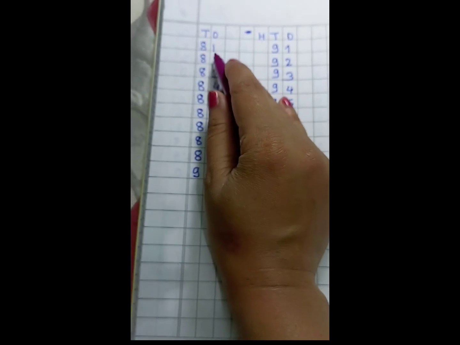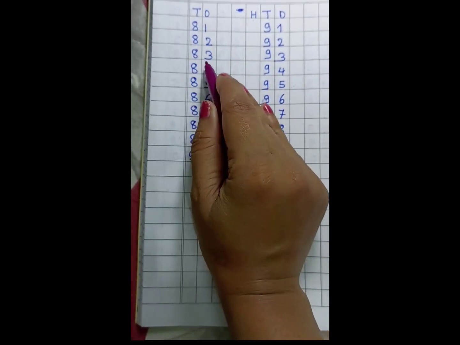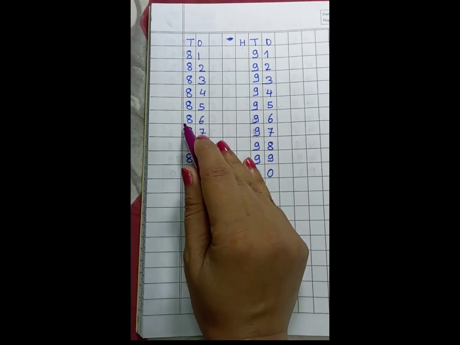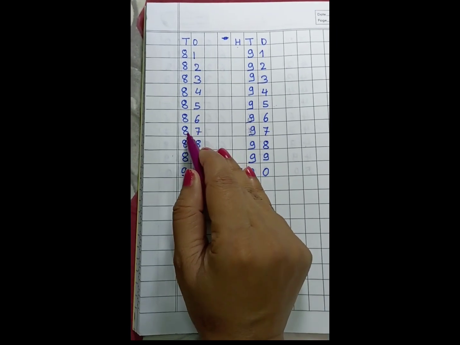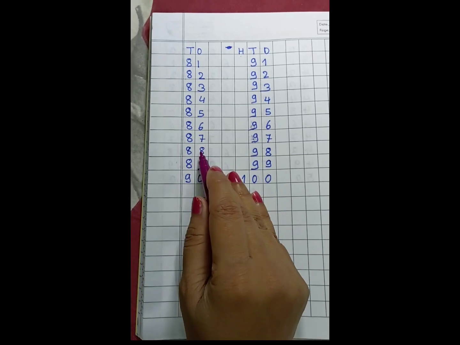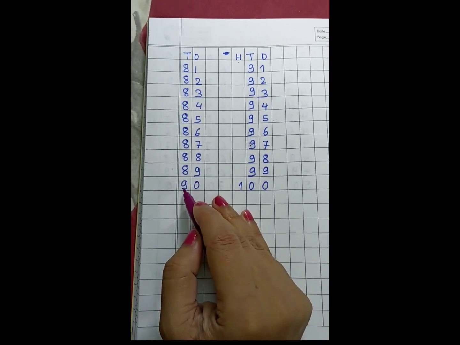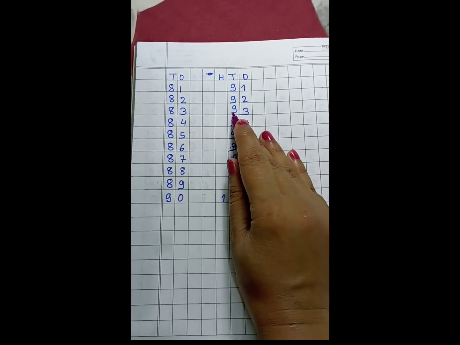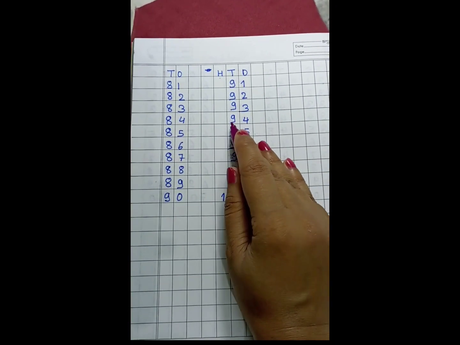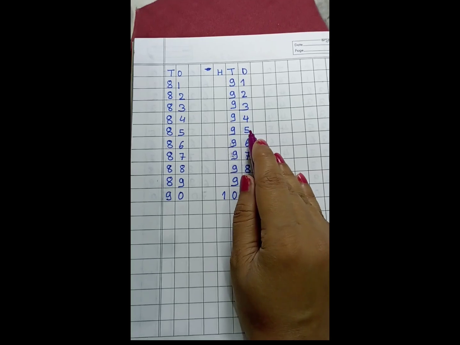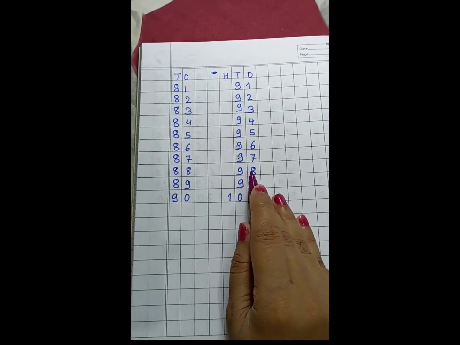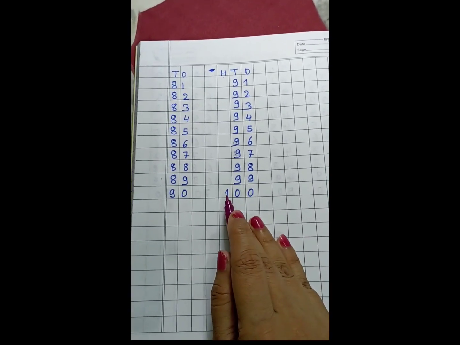8 1 81, 8 2 82, 8 3 83, 8 4 84, 8 5 85, 8 6 86, 8 7 87, 8 8 88, 8 9 89, 9 0 90, 9 1 91, 9 2 92, 9 3 93, 9 4 94, 9 5 95, 9 6 96, 9 7 97, 9 8 98, 9 9 99, 100.